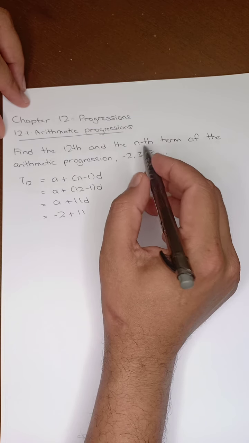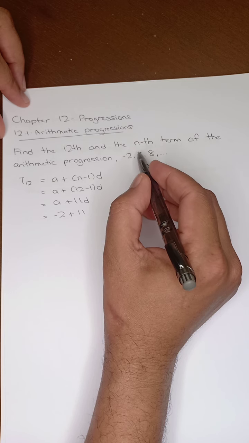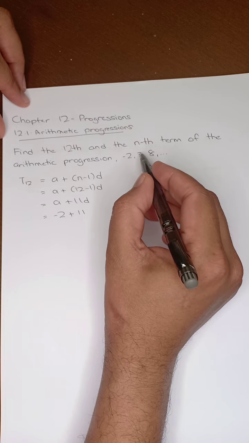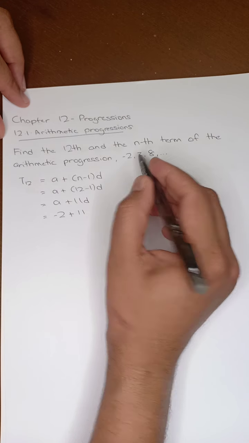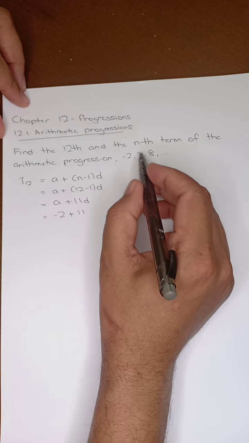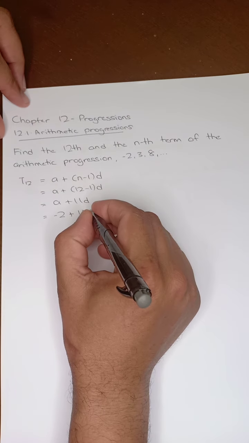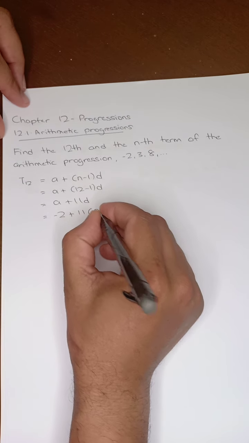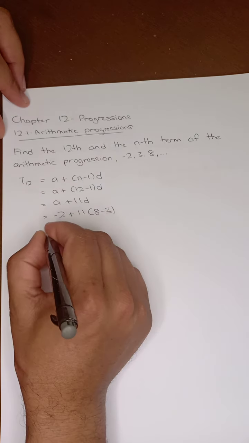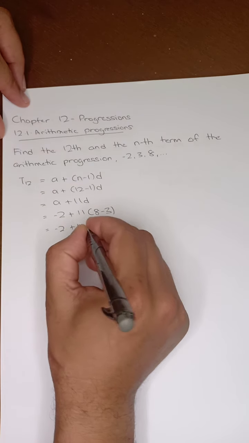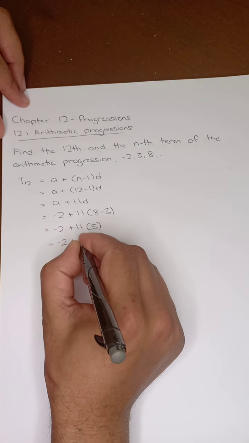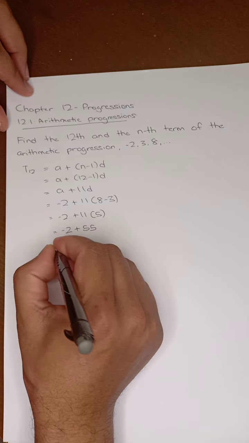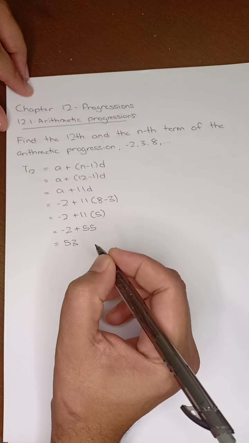The common difference is the term when you minus the second term with the first term, or the third with the second. Here I'll minus the third term and the second term, so I'll get 8 minus 3. So -2 plus 11 times 5, you get -2 plus 55, and the answer will be 53.